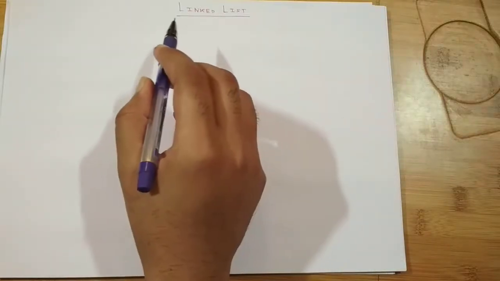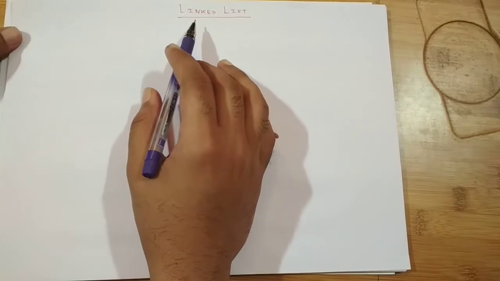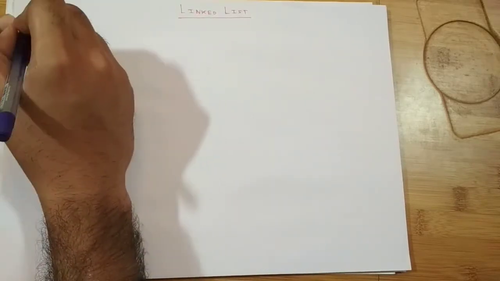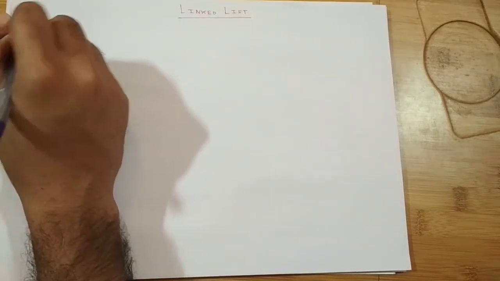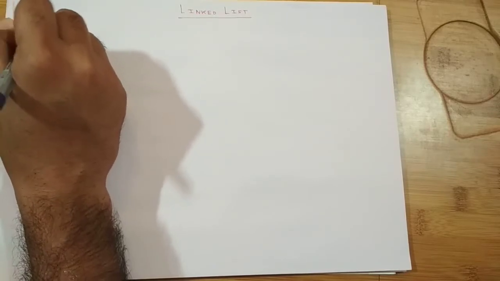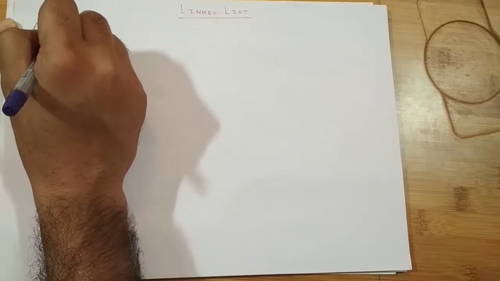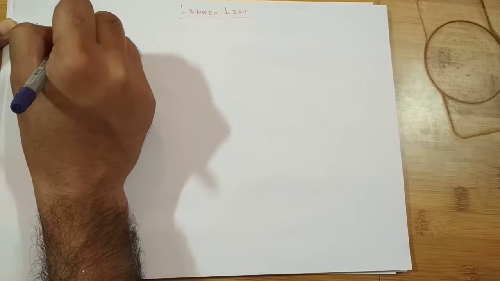Let's try to understand what is a linked list. So, a linked list, how would we define it?